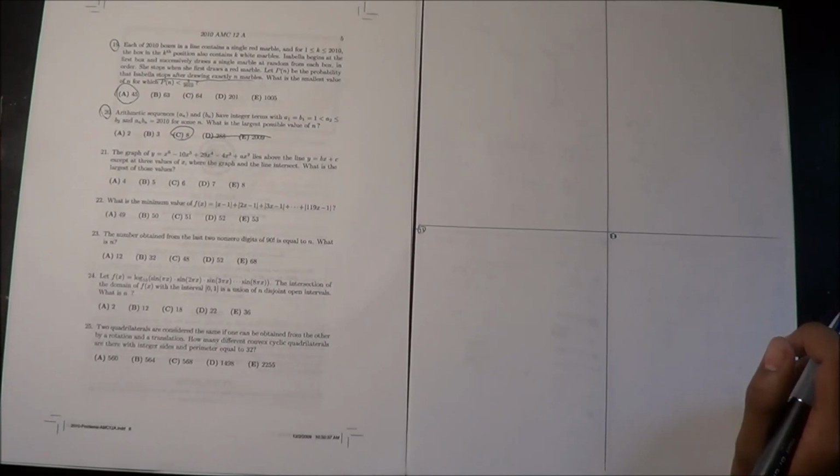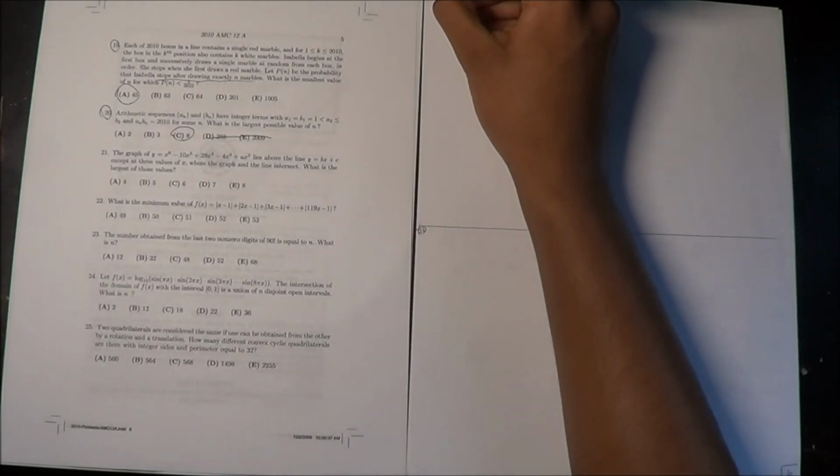Okay, got polynomial. You just call p of x. Above the line, except it intersects at 3 values.